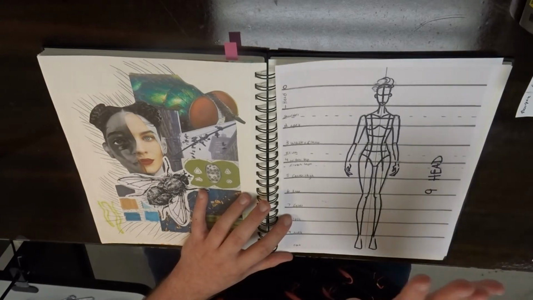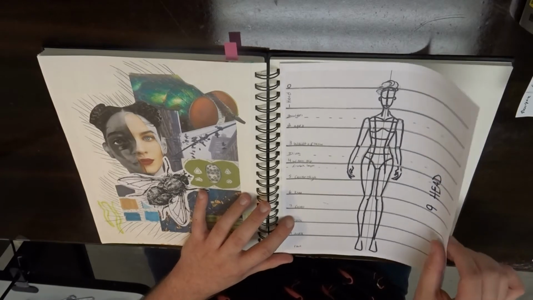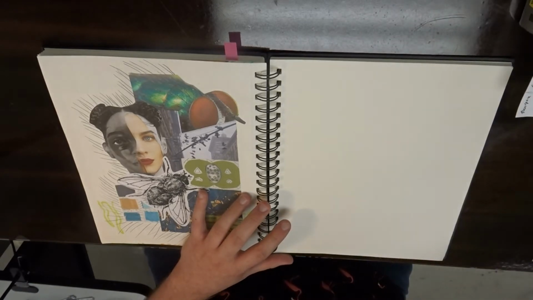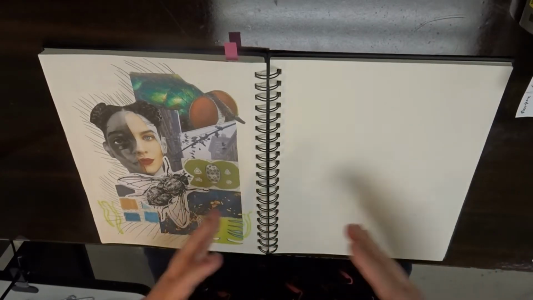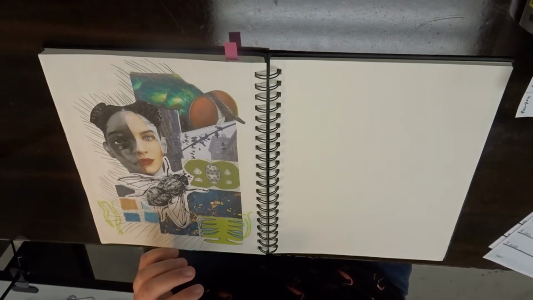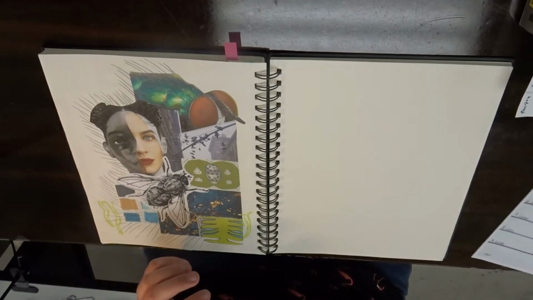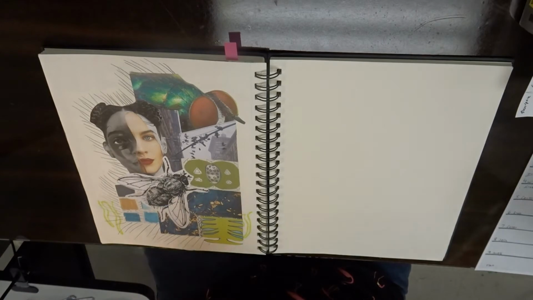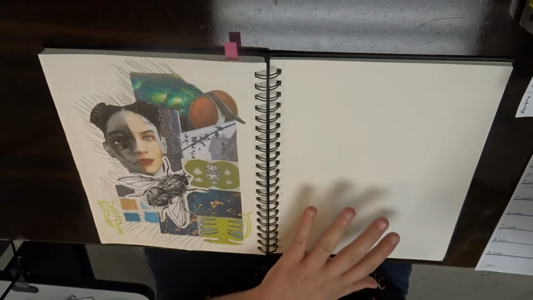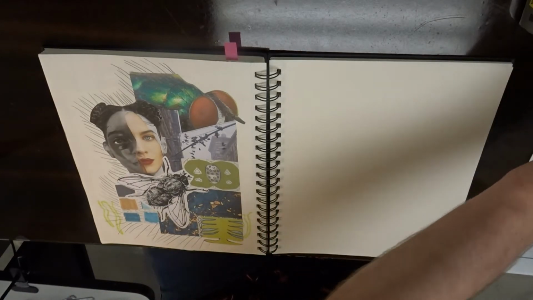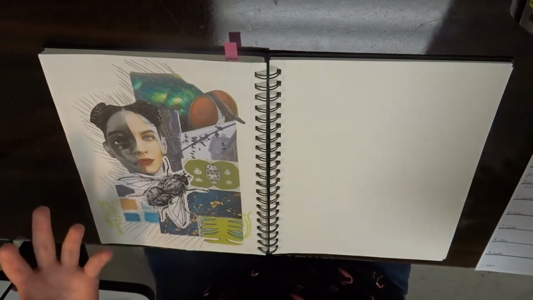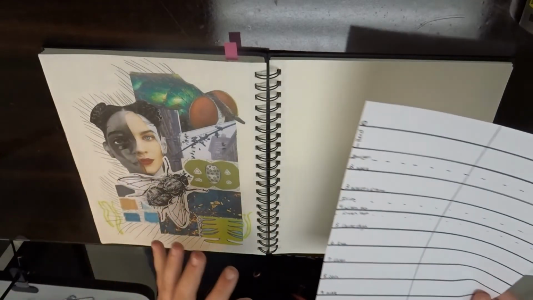So in order to begin this process, you're actually going to need to make a page that outlines your figure. In order to do that, I highly suggest not using the sketchbook, because tearing it out and stuff can get messy.